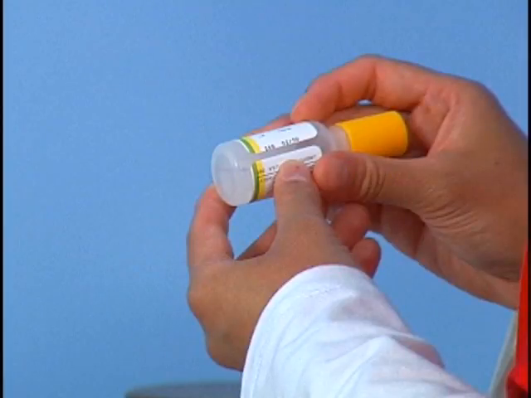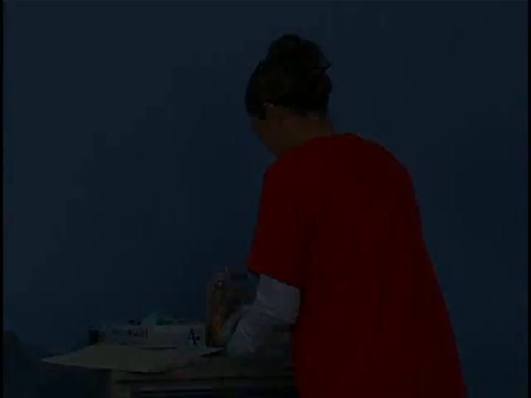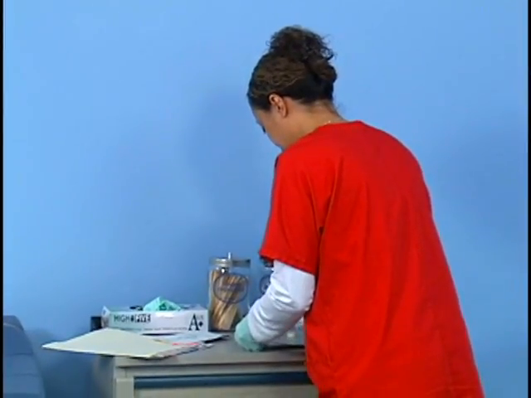The developing solution contains hydrogen peroxide and should be stored away from heat and light and should be tightly capped when not in use. The solution should be stored properly because it is flammable and evaporates easily. Sanitize your hands and apply gloves. Open the back flap of the cardboard slides.